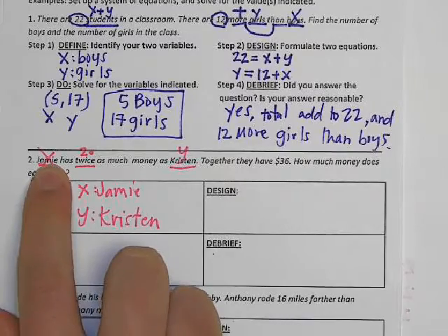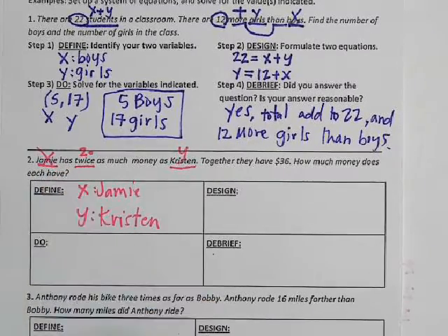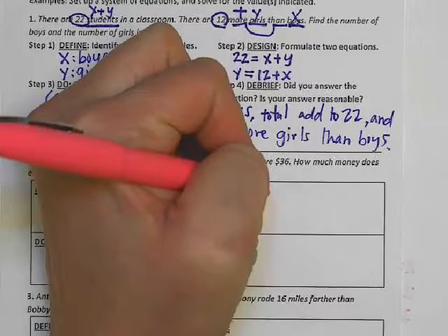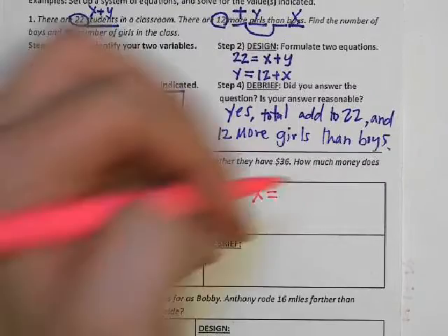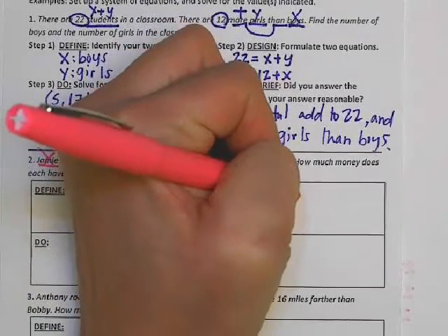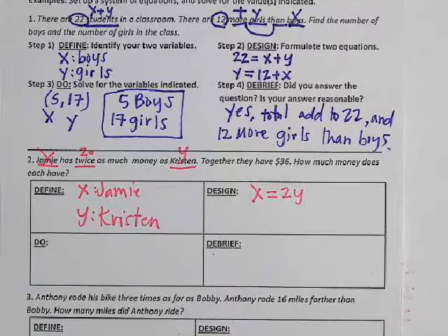So my first equation, because I don't have a total, is going to start with X equals. And then the rest of it, twice as much money as Kristen. So how is that going to look? 2y. They're touching with no symbol, so that means multiply. You write it, Brian? Okay. Everybody understand? Yeah. No total, so you start with that first variable.